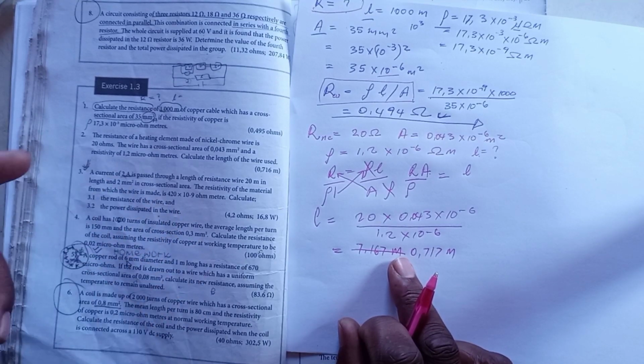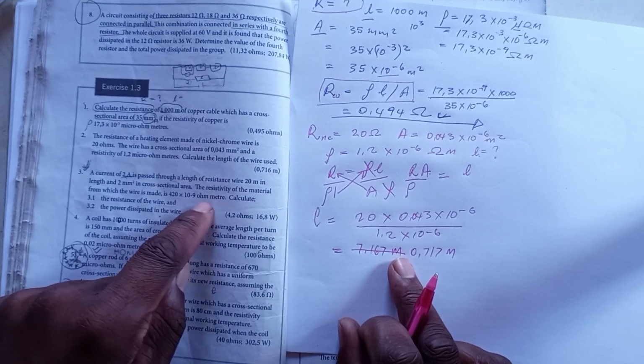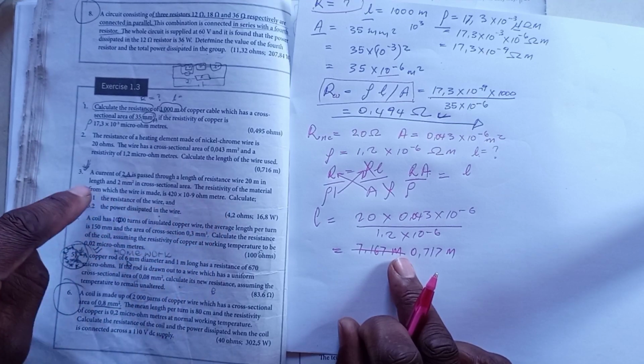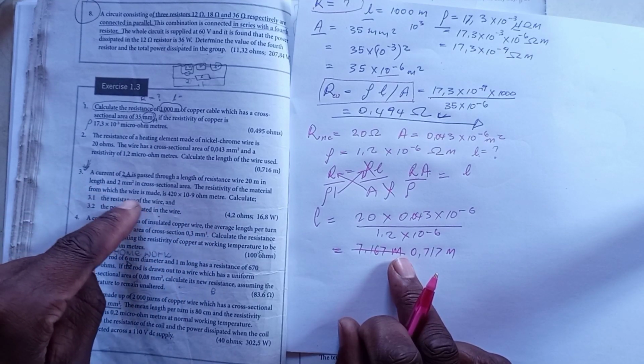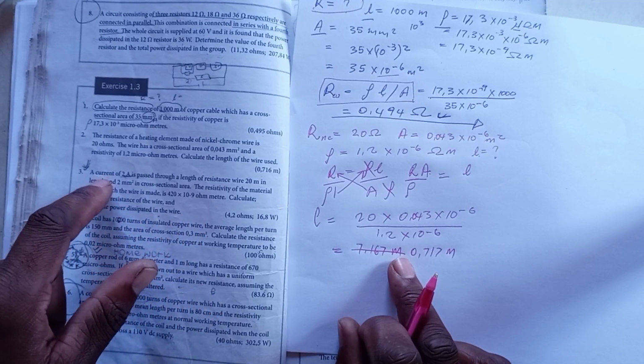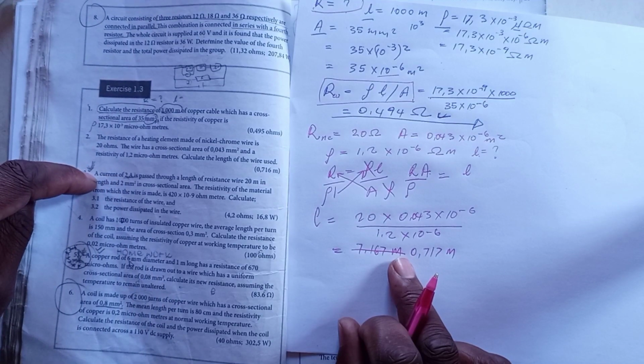Before even reading, we are given the resistivity and we don't have to convert it. It's in ohm meter. Then we are given the length. This one is interesting. Let's do this one. Yes, we have current that we are given.